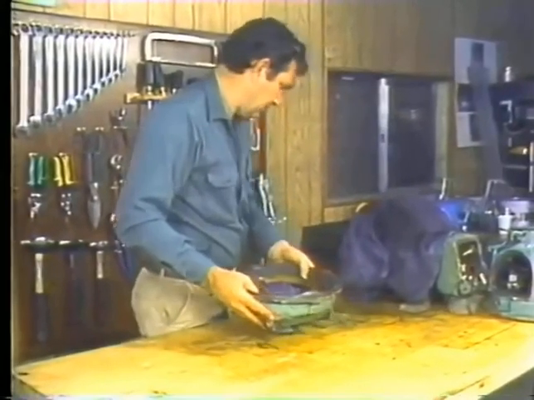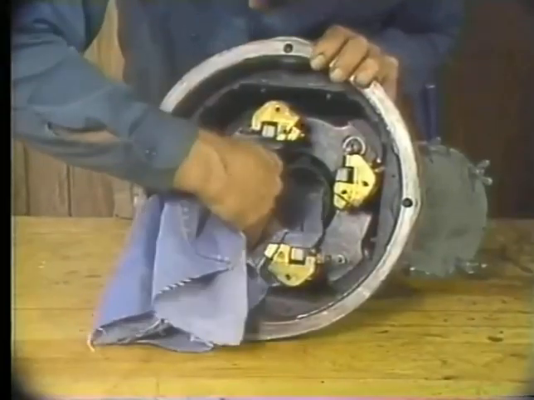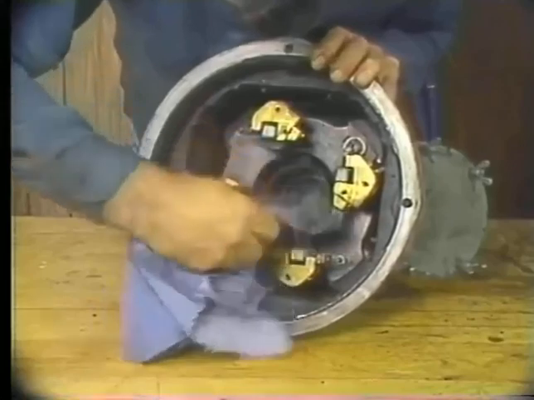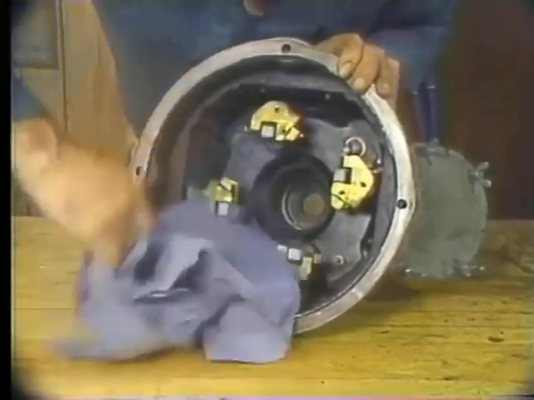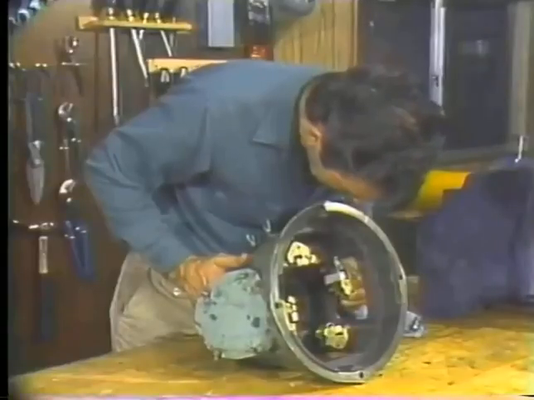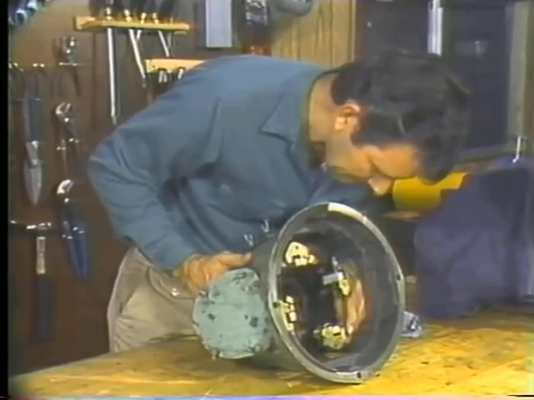Set the end bell aside and do the other end bell the same way. All right, the brush rigging and brush holders get cleaned up next. Make sure you do a thorough job on the insulating parts on the rigging. Okay, now that the end bells and the rigging are clean, inspect them.